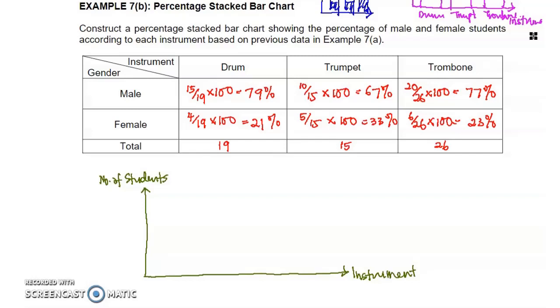So we have drum, trumpet, trombone. Okay, put a suitable title. Percentage, or you just put instrument played by student.